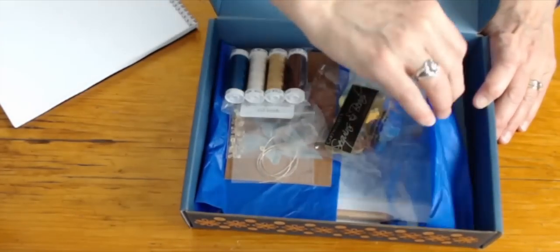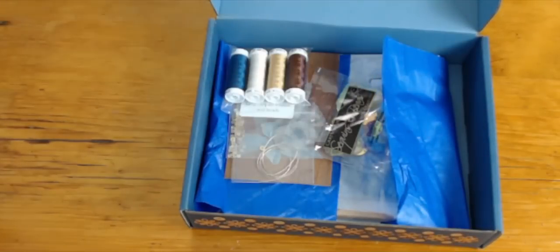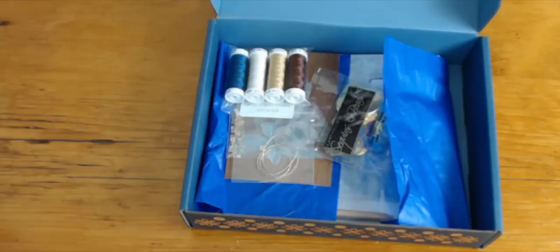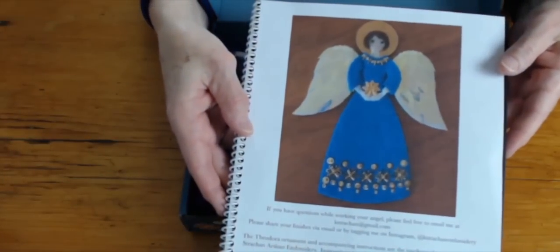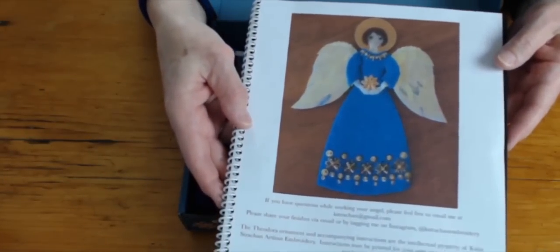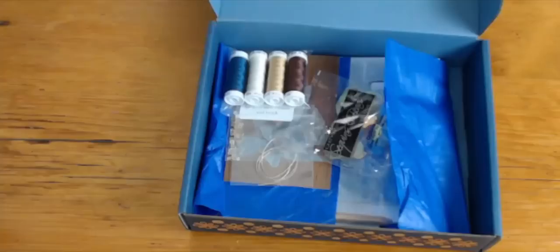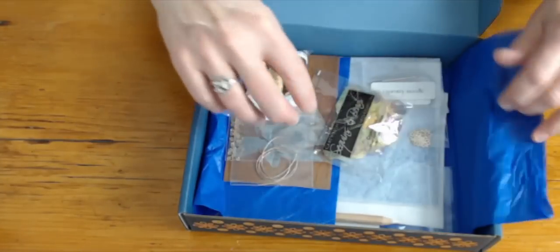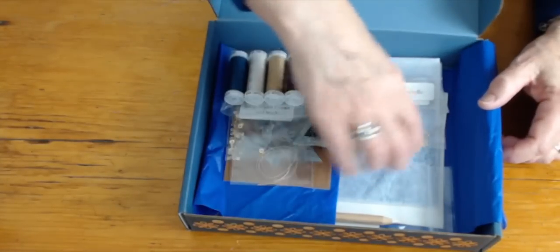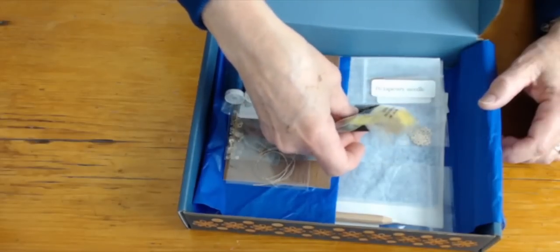Beautiful, beautiful angel that finishes and looks like this. And you may see some of the finishes popping up on Instagram. If I get this done before I upload the video, I will definitely add that. The materials are just gorgeous. They're not materials that you could source anywhere.